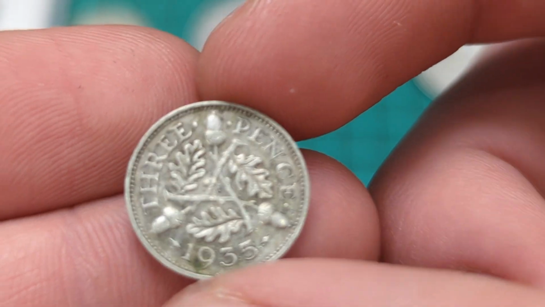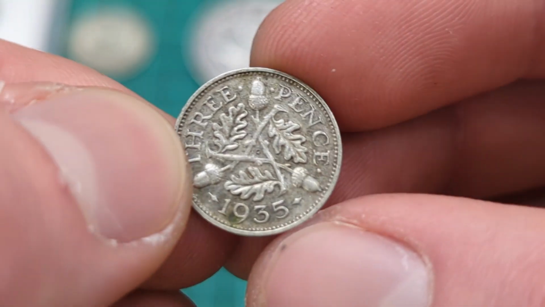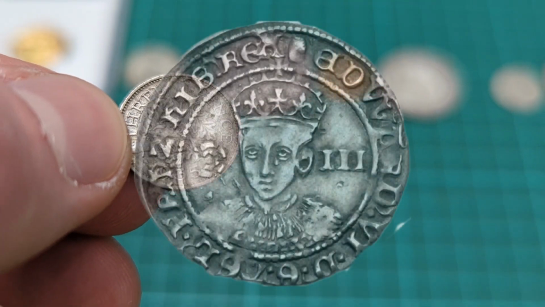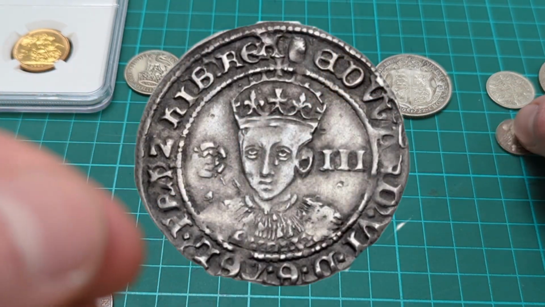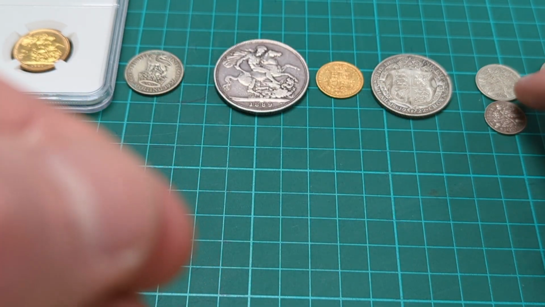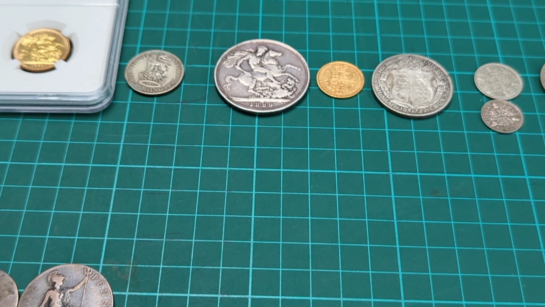Have you learnt anything? Well, that was, of course, as we know, 1551. So that year, 1551, in the reign of Edward VI, the boy king, saw the introduction of both the sixpence and the threepence. So we'll put them together there on our list.